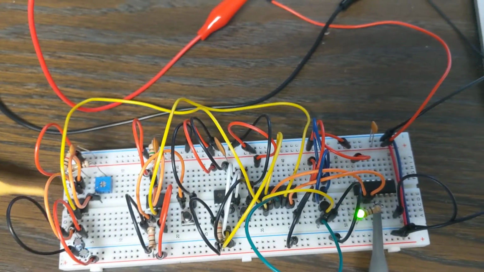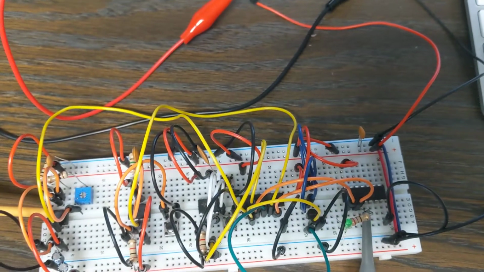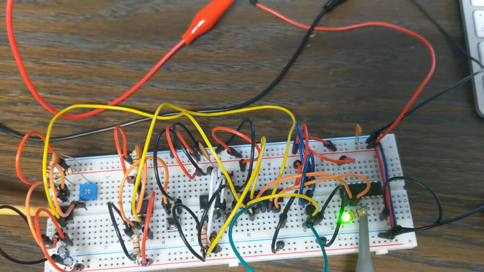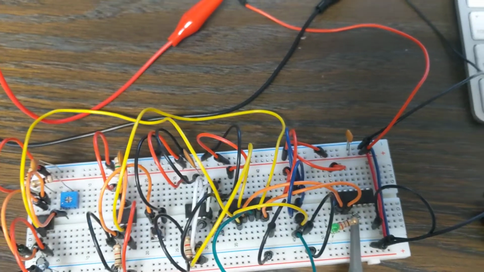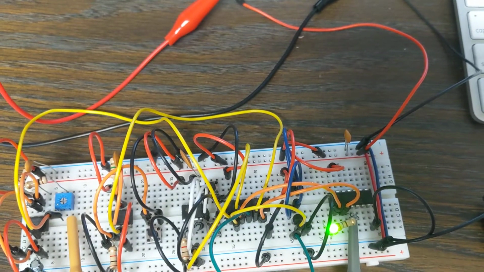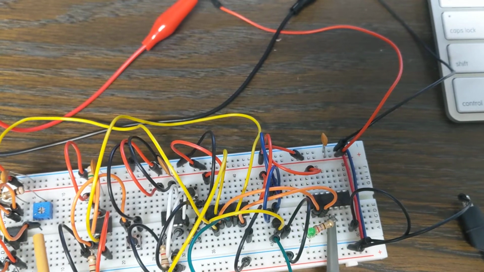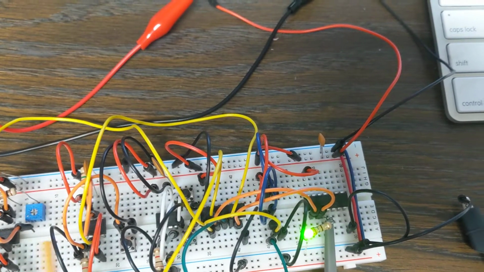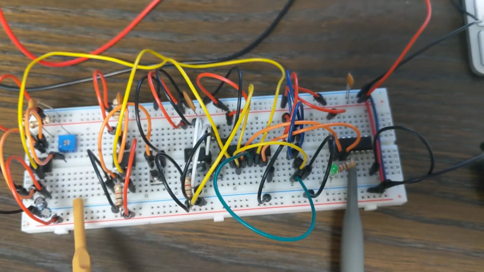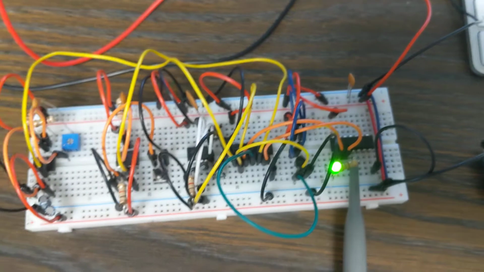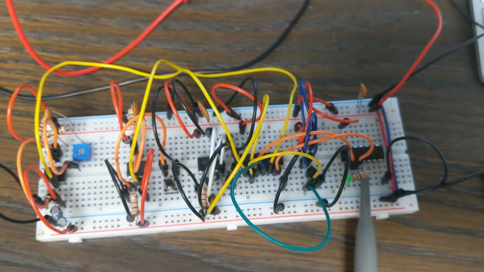The first 555 is being used in the astable mode, which is generating a user adjustable square wave. It's adjustable between 0.3 and 3.6 hertz, so very low frequency. The target and desired range of this is 0.5 hertz and 1 hertz.